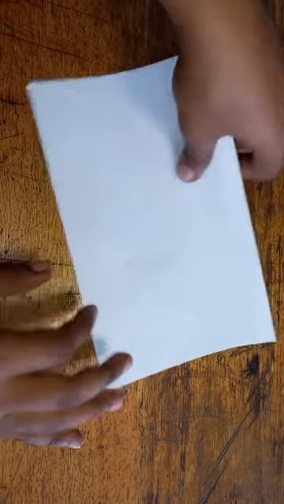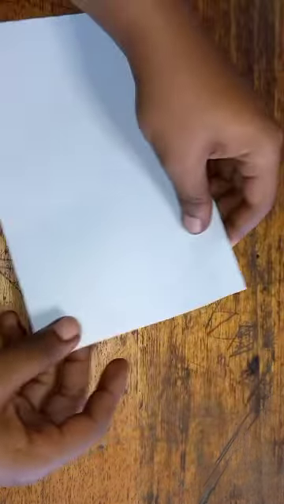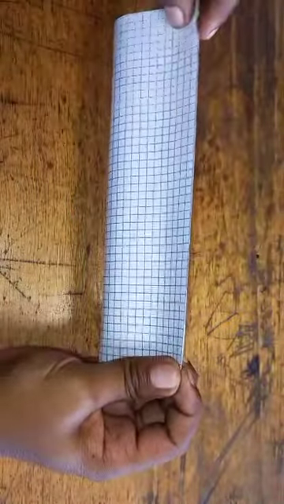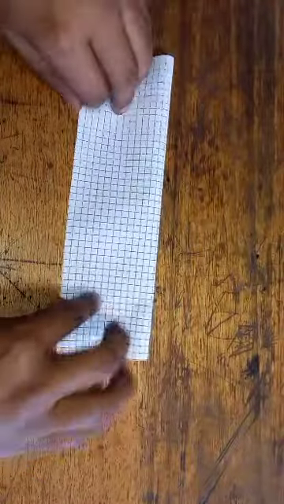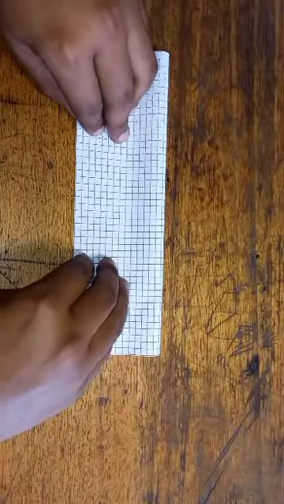First, I need to create a fold. So I'm going to ensure that the points of the page meet right over here, right? What we want is a perfect fold, much like this, so that when you fold your page, it actually folds on one of these lines here.